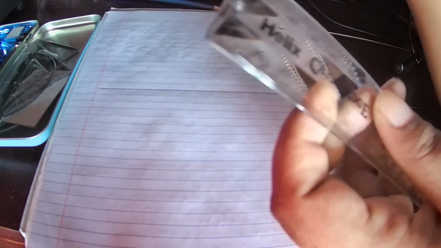The next part of our construction process involves the construction of the line segment itself. What we're going to do is take our compass. We're going to take the compass point and place it at the 0 mark on our ruler.